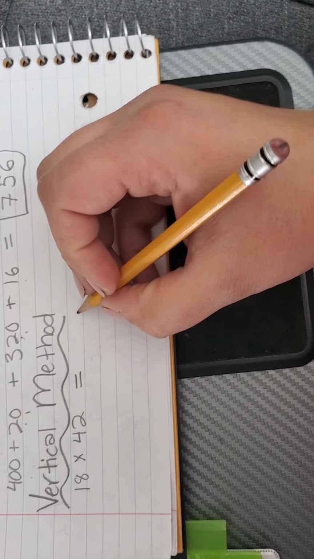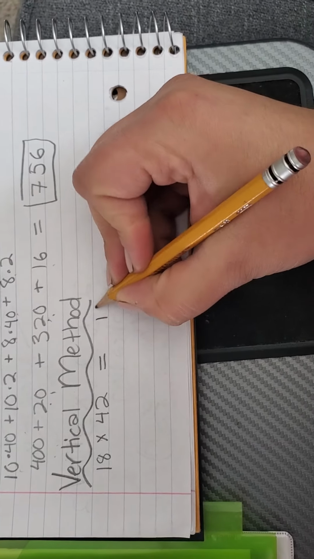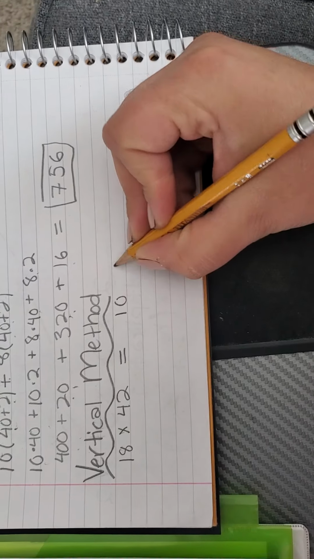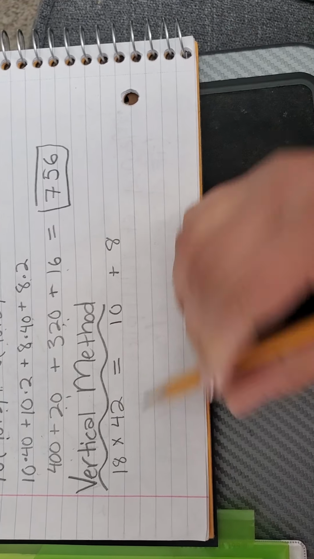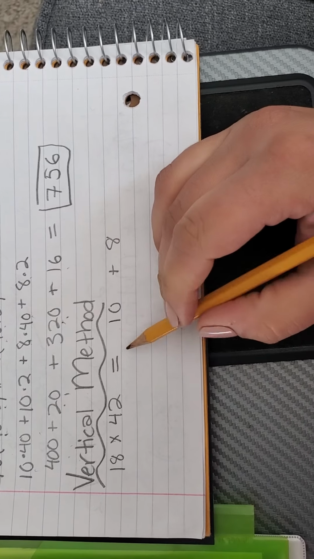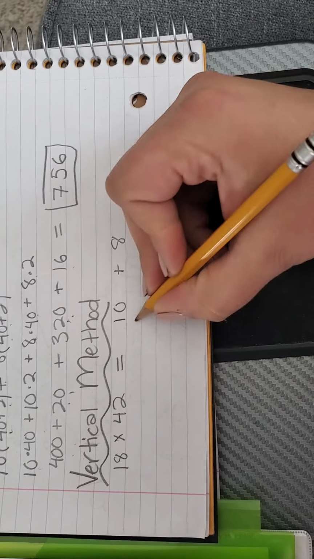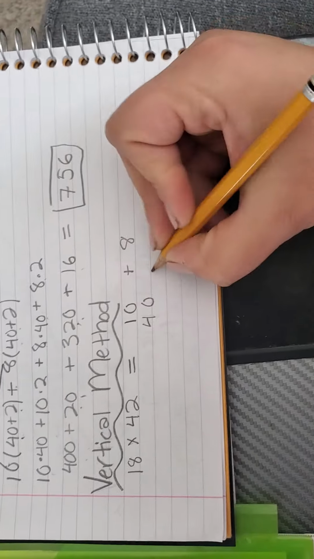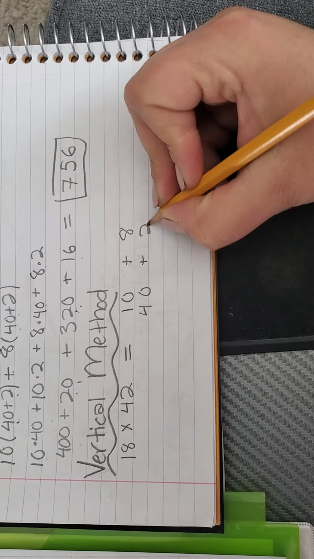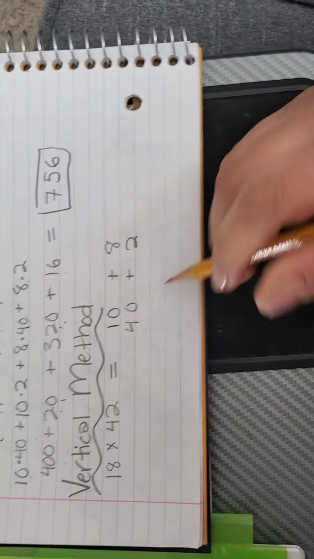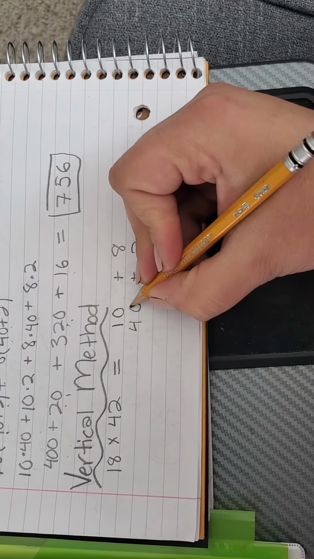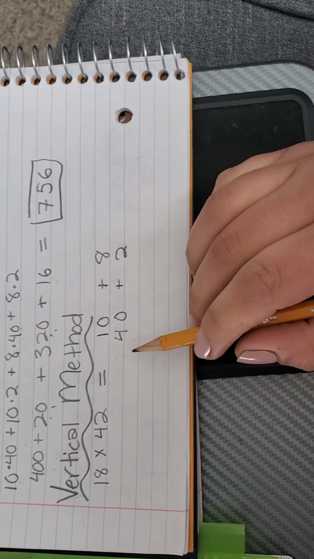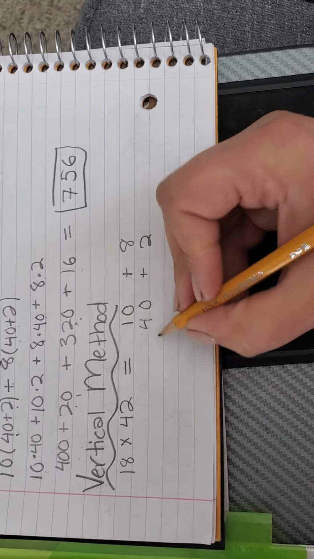So just like we did up there, I'm going to say 10 plus 8 would equal 18, right? And then I'm going to do 42 down here. So 40 plus 2. And you could break these numbers up differently if you wanted to. This is just the most simple way to show it, so that's why I'm doing it this way.